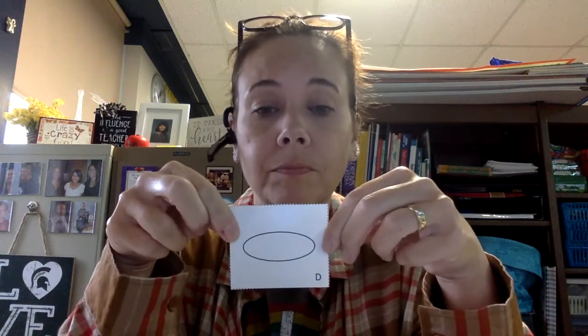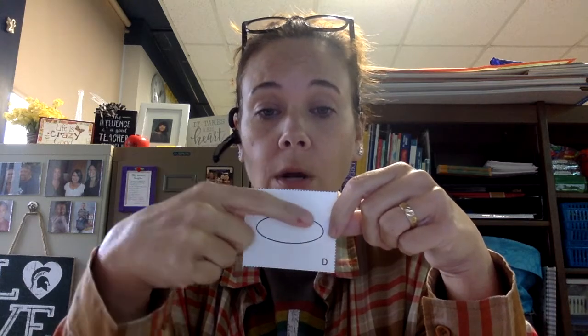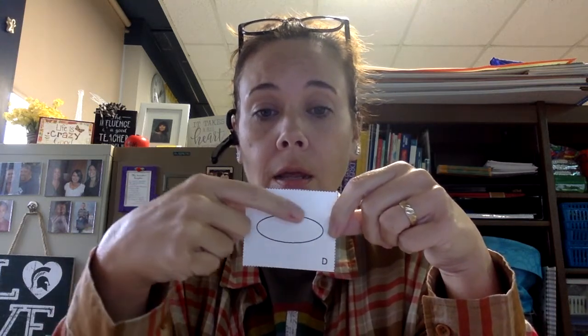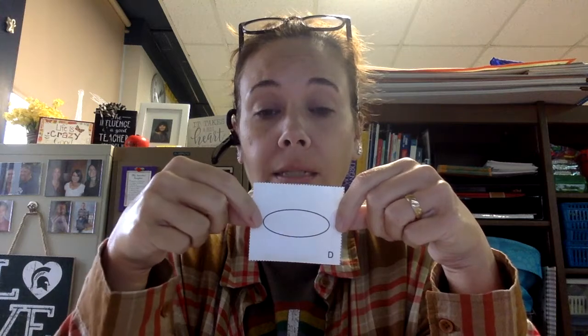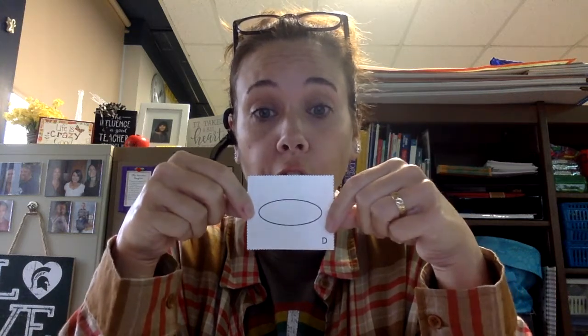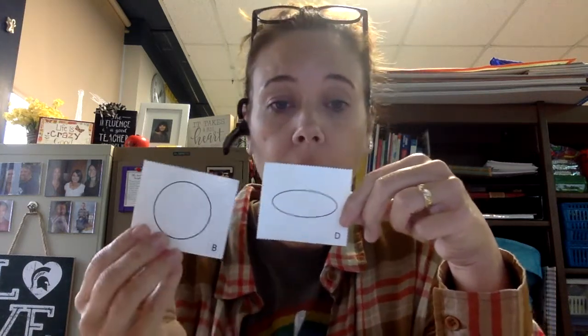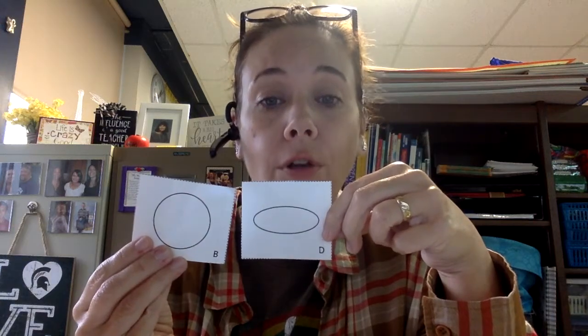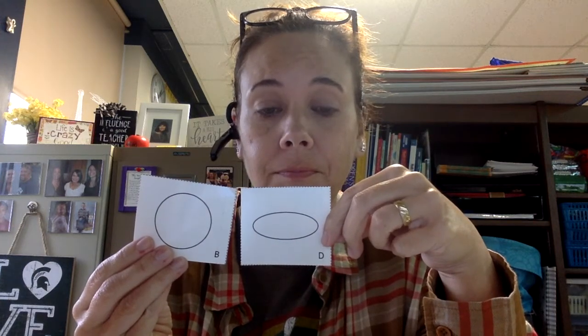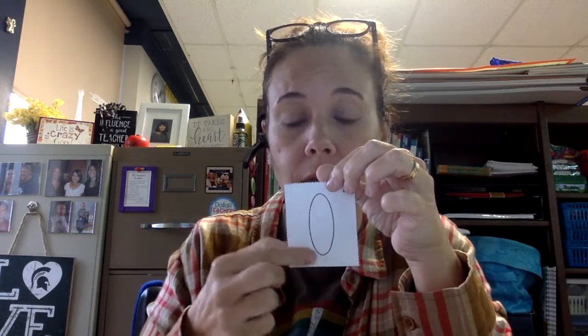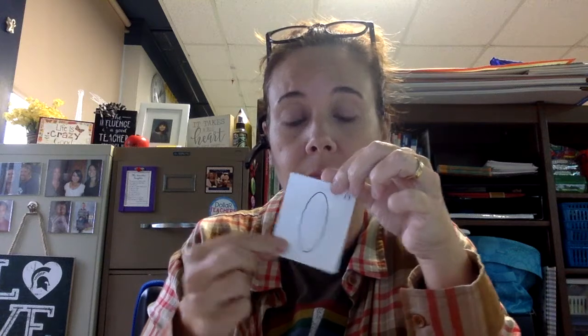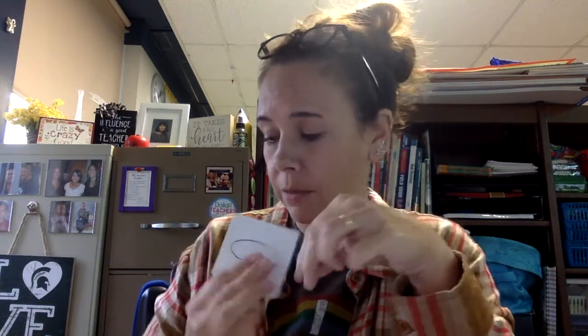This one has no straight sides, no corners. It has one curvy line, but it's kind of longer than a circle. And so we call it an oval. You might see it like this. Then it kind of looks like a 0. Or you might see it like this.